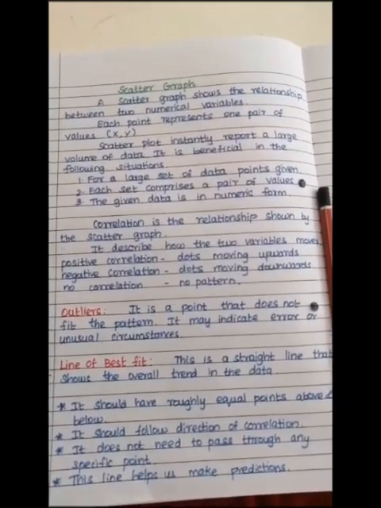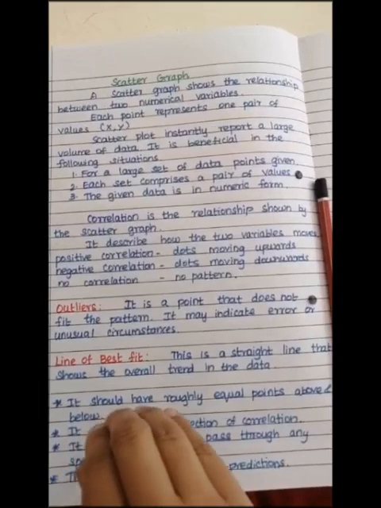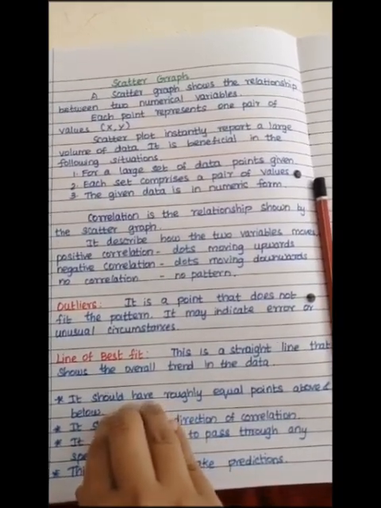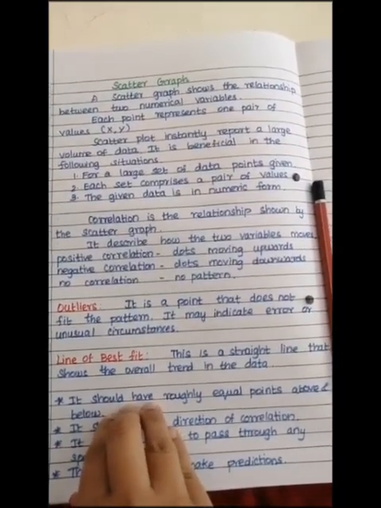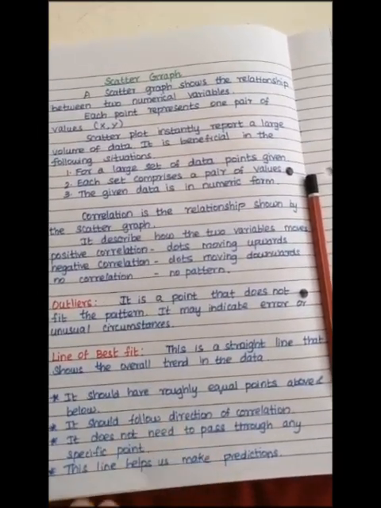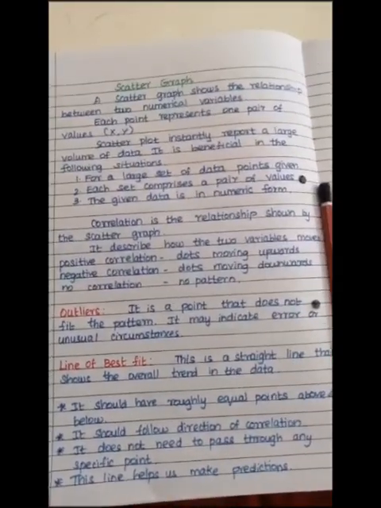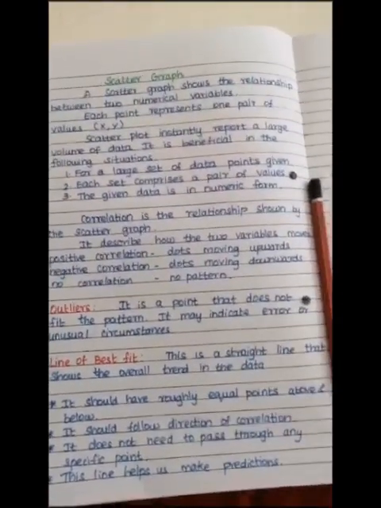A line of best fit is a straight line you draw through the dots to show the overall trend. It helps us to estimate. If someone revises for 4 hours, you can use the line to guess their score.